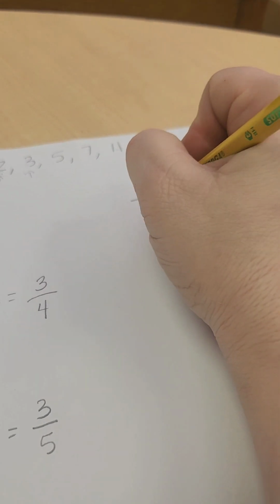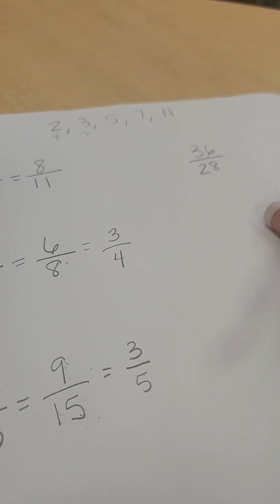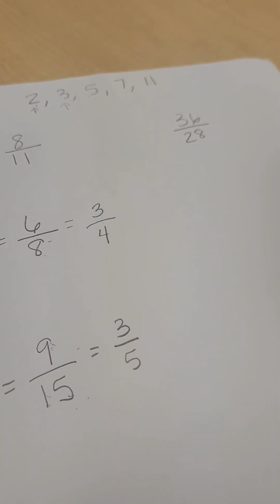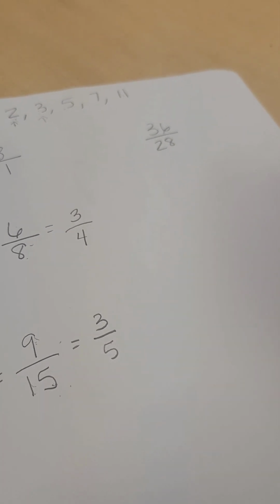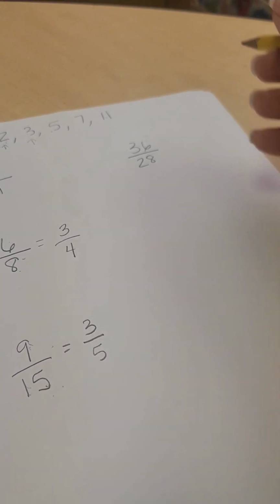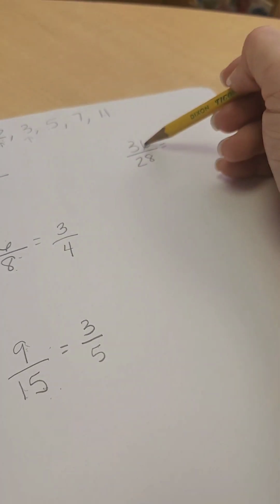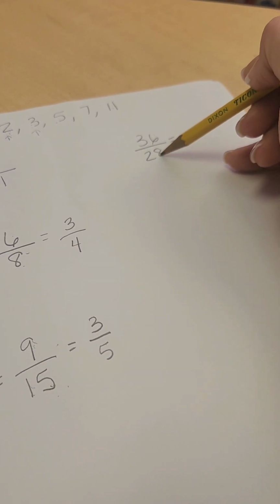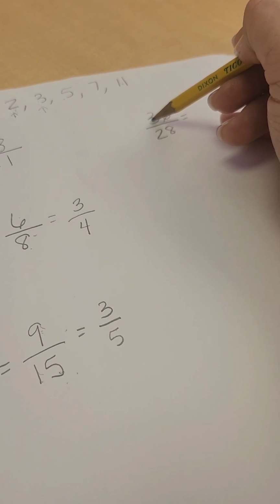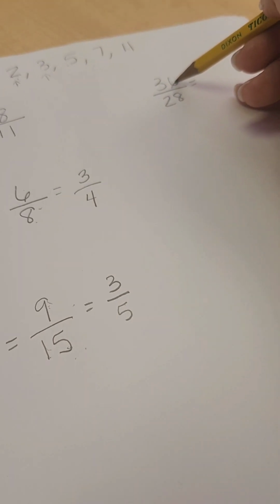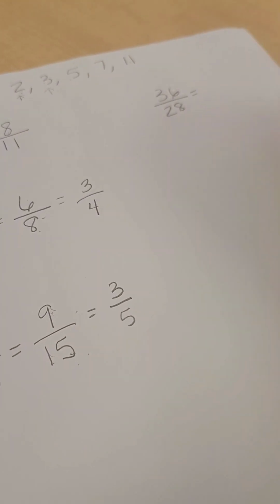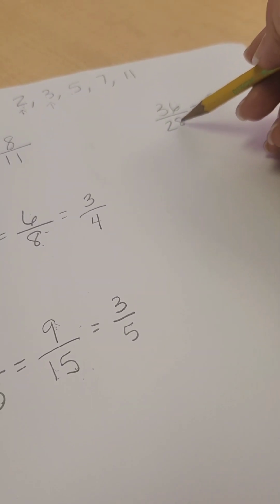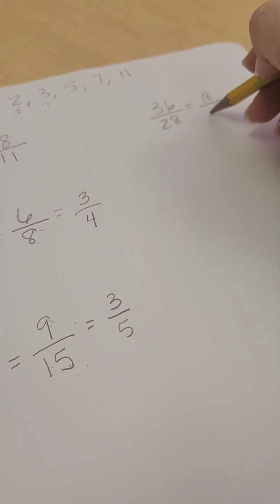36/28. Yes, this is an improper fraction. Yes, you can convert it to a mixed number, but you should convert it to a mixed number at the end because smaller numbers are easier to work with. First, you're going to use prime factorization to see if they're both divisible by 2. They are. Half of 30 is 15. Half of 6 is 3. 15 and 3 is 18. Then we're going to cut this one in half. Half of 8 is 4. Half of 2 is 1.